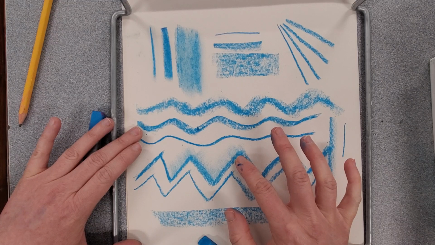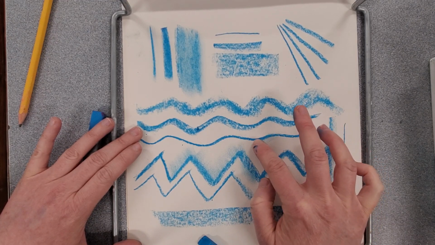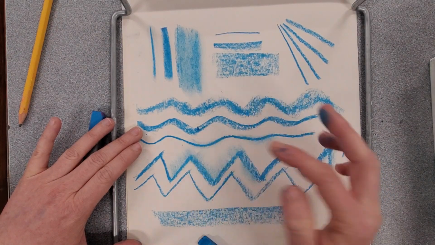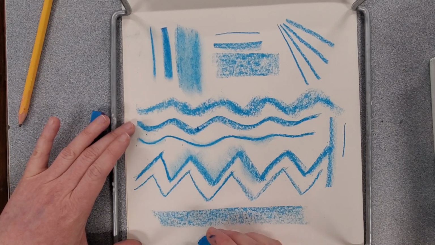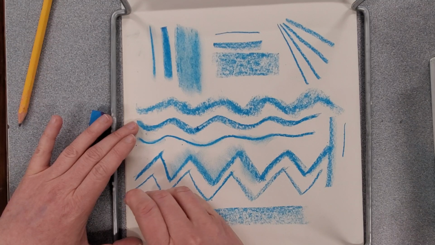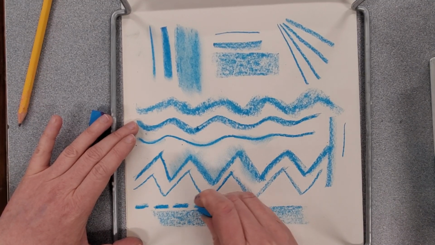What happens if I smear in different directions or smear only a part of the line? What happens if I create a broken line?